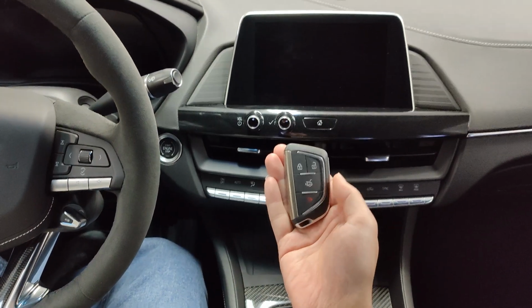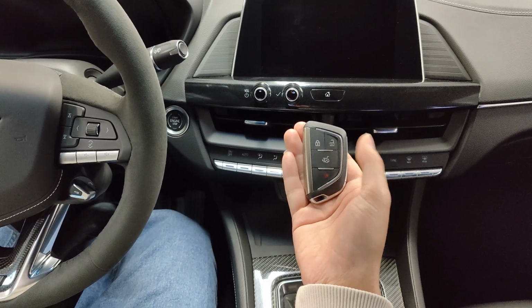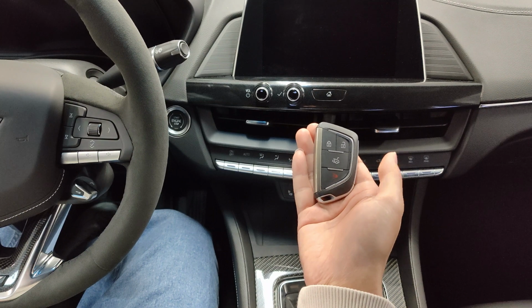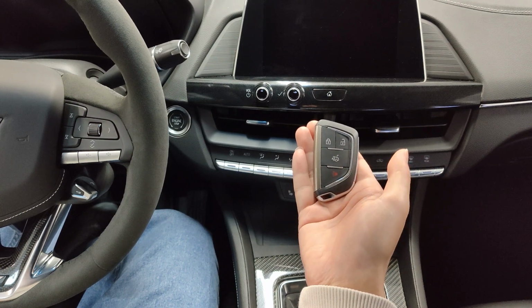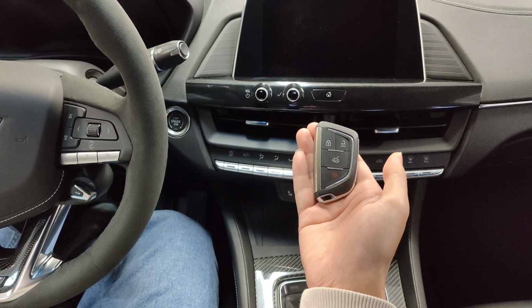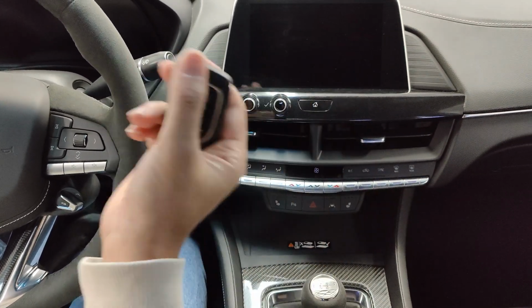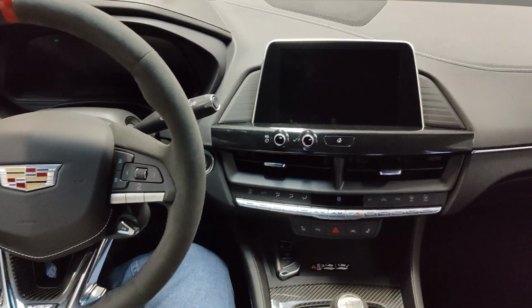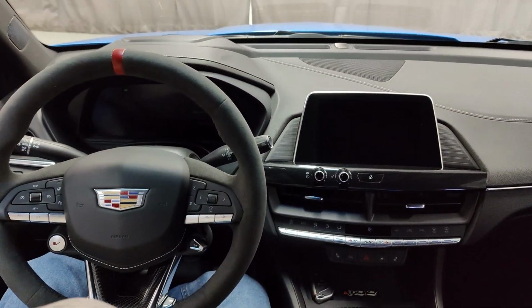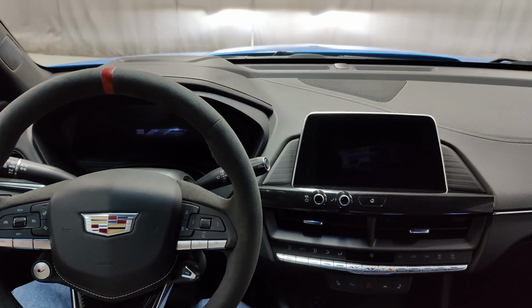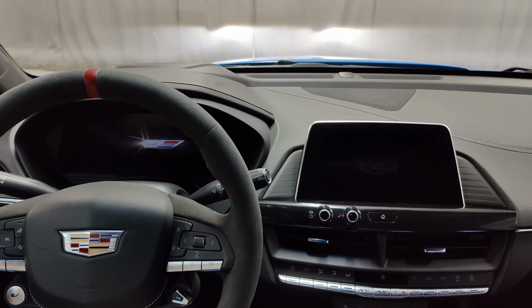We're going to take the key, then have a look at the 4 buttons. We can lock and unlock the vehicle, double-click to open the trunk, or activate the alarm. So let's unlock the car first. We're gonna open the door next, then close it again. Welcome effect in the instrument cluster.